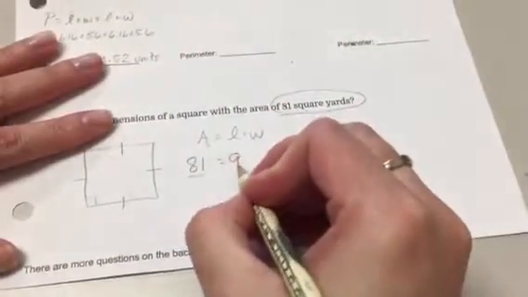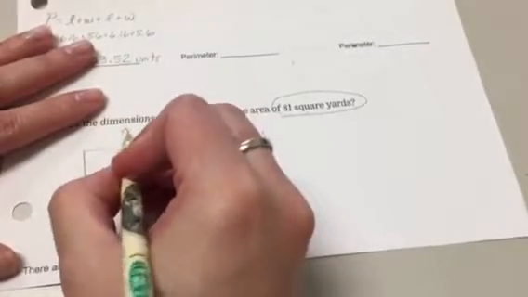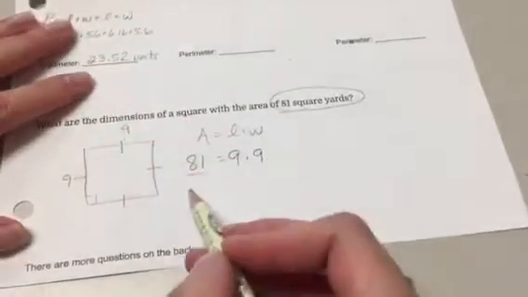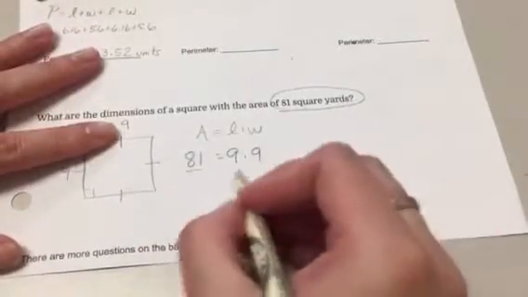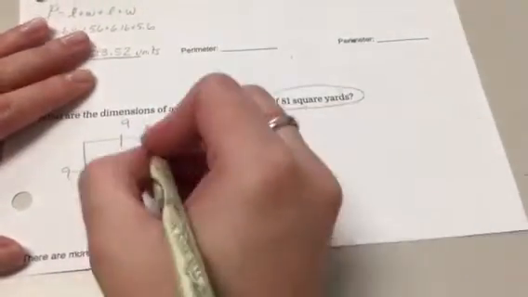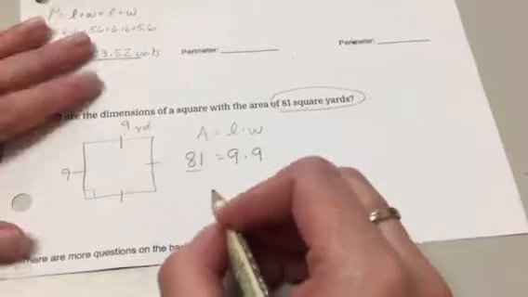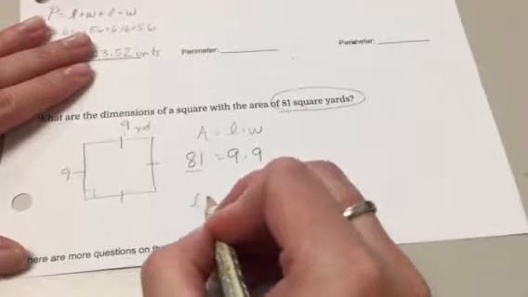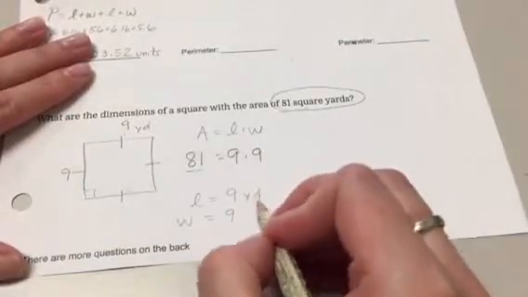I know that 9 times 9 is 81. So that tells me that each of the sides of my square are going to be 9 yards. I'm going to show it just like this: 9 yards would give us the 81. So the length equals 9 yards and the width equals 9 yards.